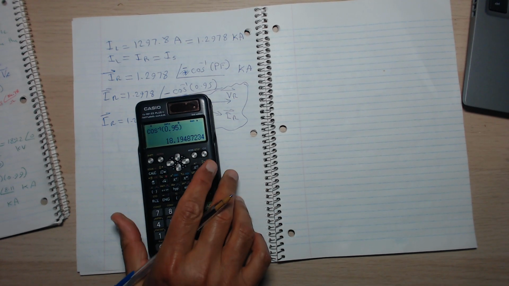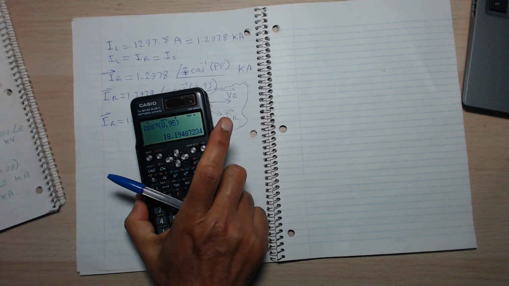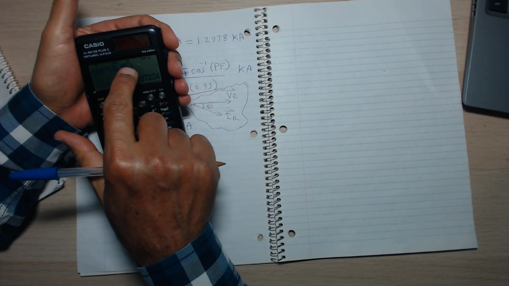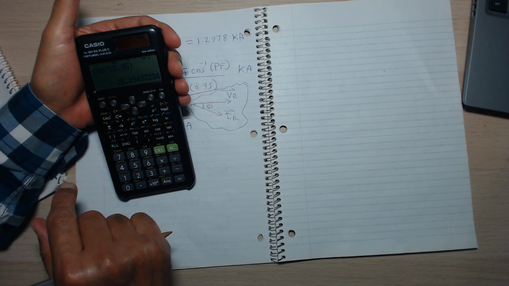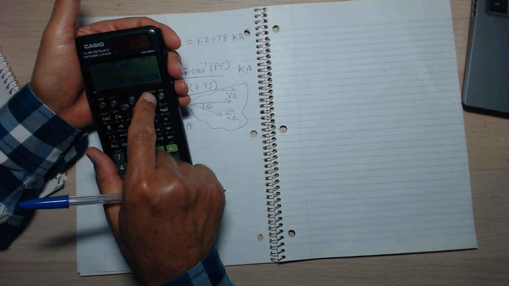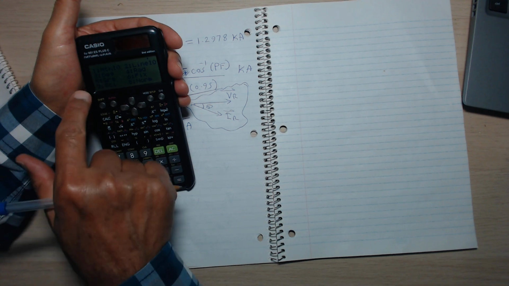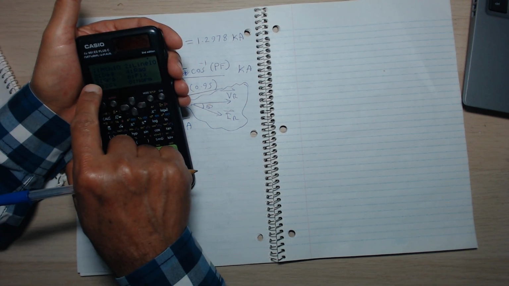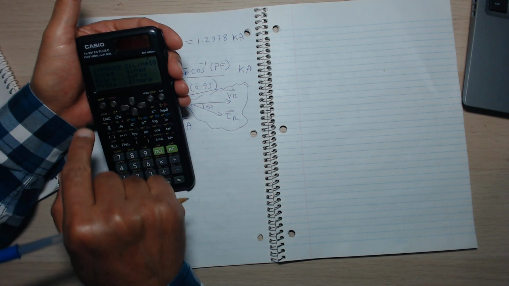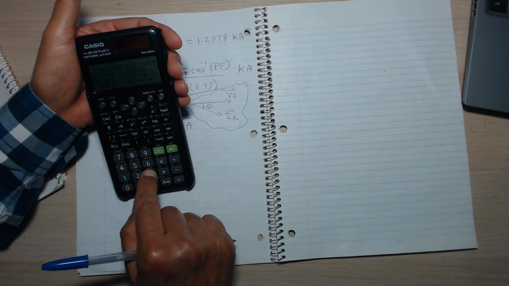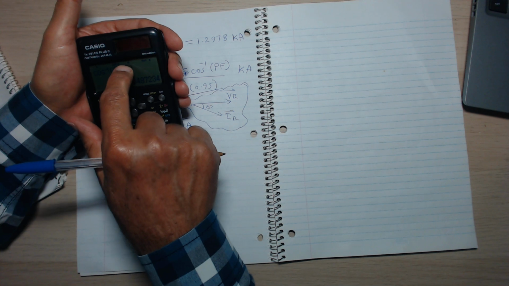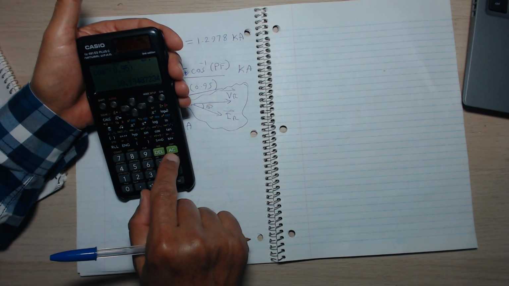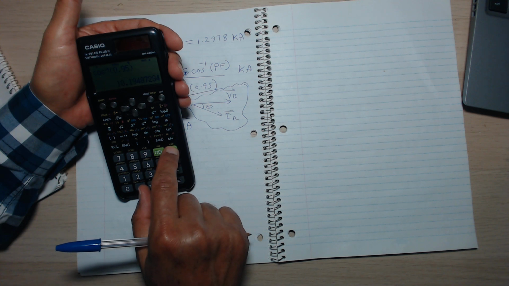Always make sure that the angle you are using is in degrees, not in radians. That should be available on the setup. Shift setup 3. Okay, so you have different modes of angle: degrees, radians, and grade. So 3 is the angle. You should have the letter T, and that is telling us this setup is for angles in degrees.